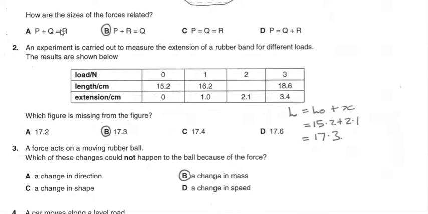Question 2. An experiment is carried out to measure the extension of a rubber band for different loads. The results are shown below. So we've got the load in newtons in this row, we've got the length in centimetres in this row, and we have the extension in this row. So with no load on it, the 15.2 is the original length of the rubber band. So the extension we can see going up to 16.2 is 1, and 18.6 minus 15.2 is 3.4.